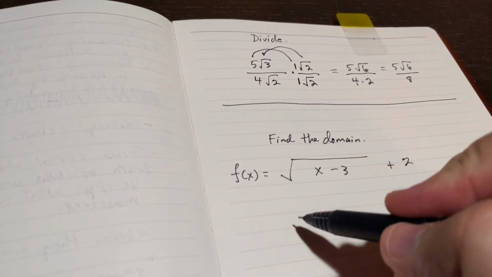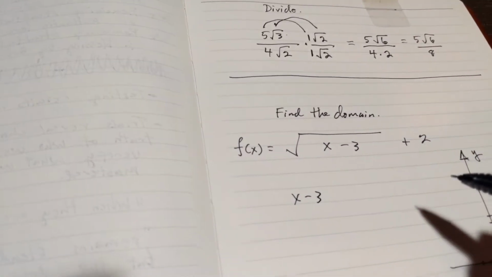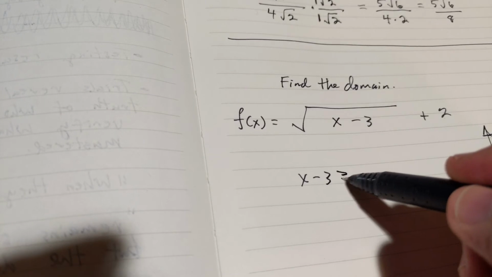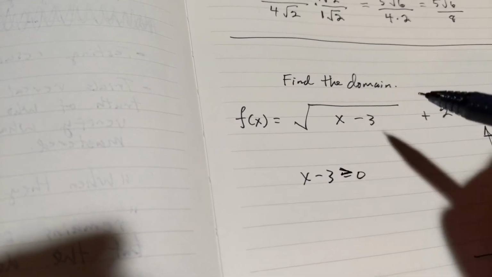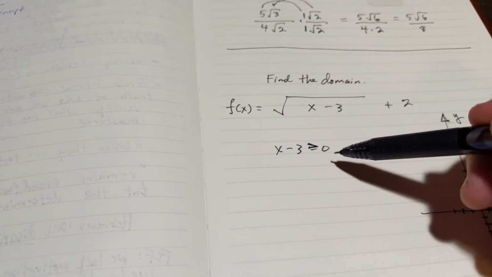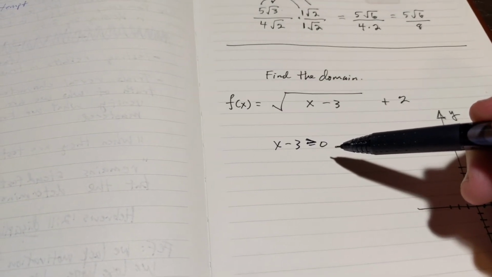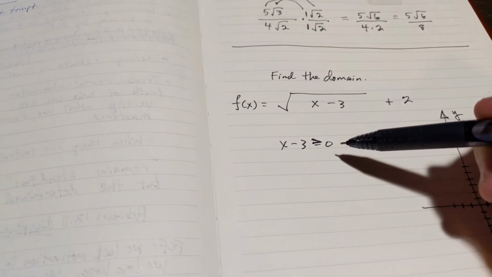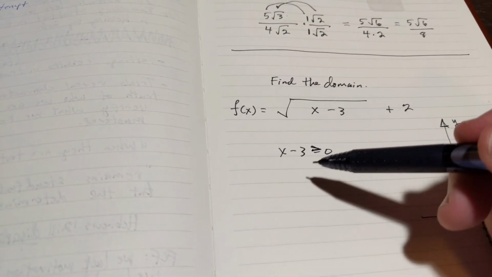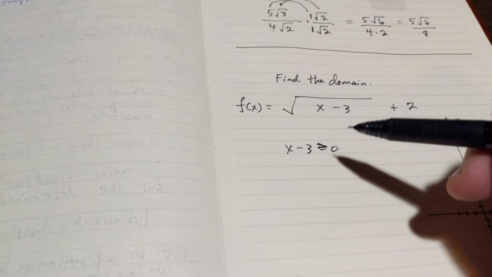What kinds of things substituted in there give me an answer that's greater than or equal to 0? In other words, I want what's under the radical here to either be 0, because I can do the square root of 0. The square root of 0 is 0. Or I could do anything bigger than 0. I just can't have it be less than. So this is really what I need to solve here.